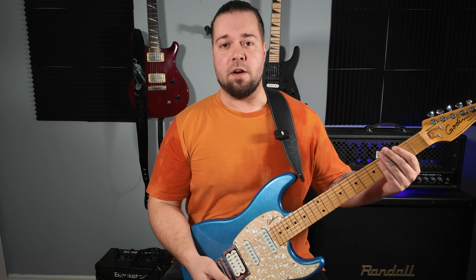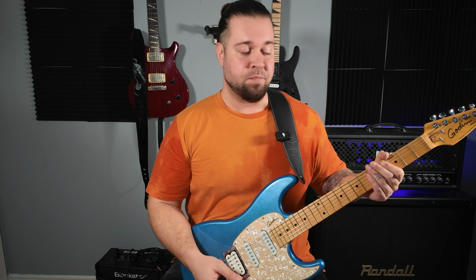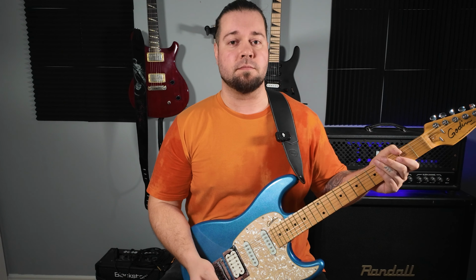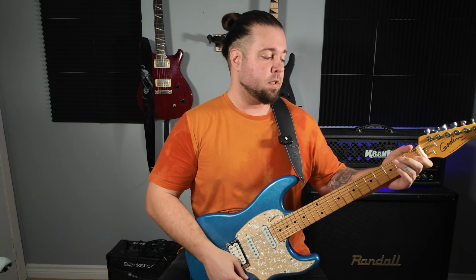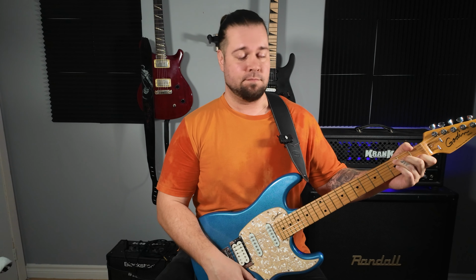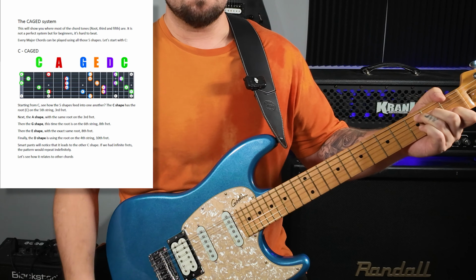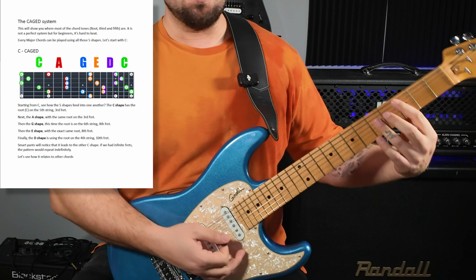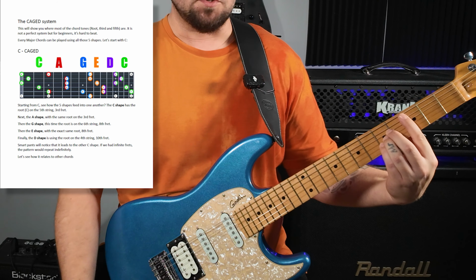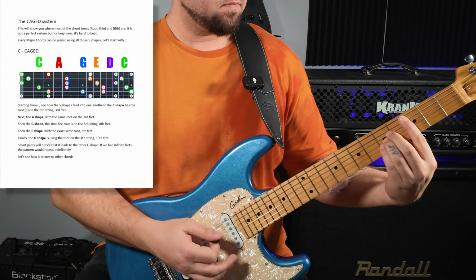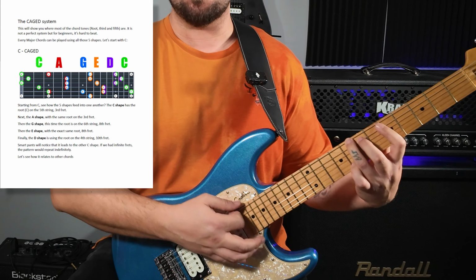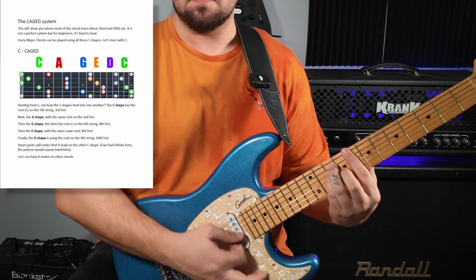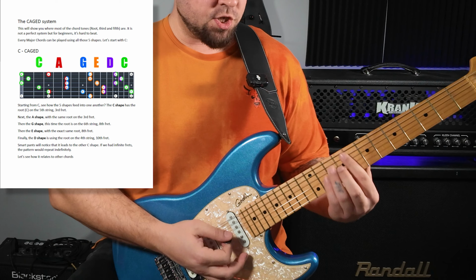This is going to teach you where the root is on the 6th and 5th string, but also the 3rd and 5th notes of every chord. You remember all of the shapes we saw earlier? So we start with the C shape for the C chord. The C shape leads into the A shape, right? Still a C. The A shape feeds into the G shape, which feeds into the E shape, and finally the D shape.